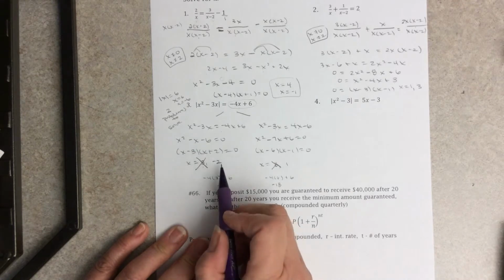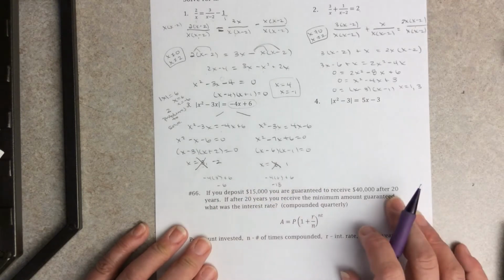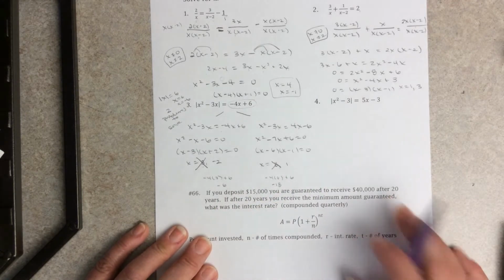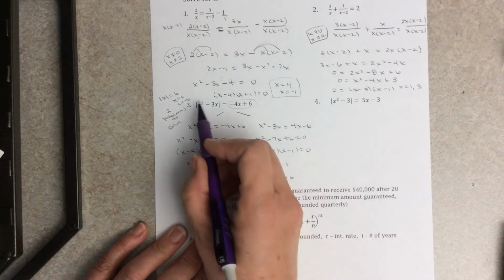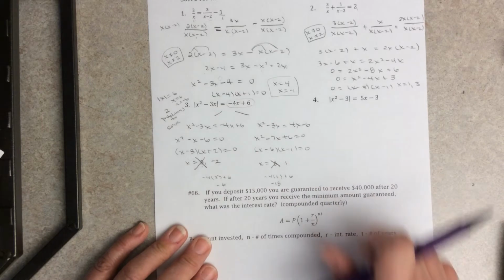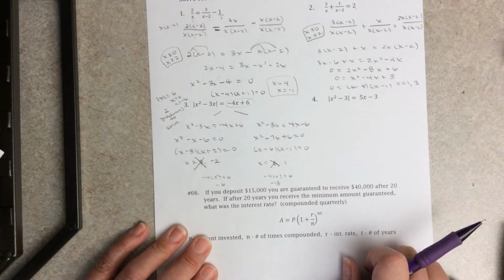So the only two solutions are negative 2 and positive 1. And again, I'll let you take the time to plug them in, negative 2 in everywhere there's an x and 1 in, and make sure you can see that it is a solution.